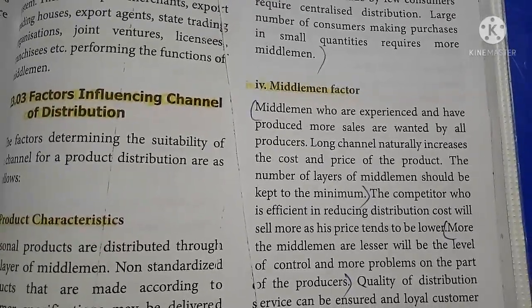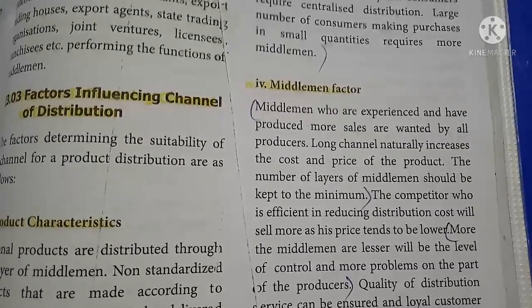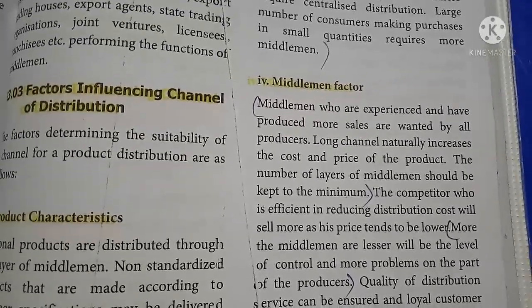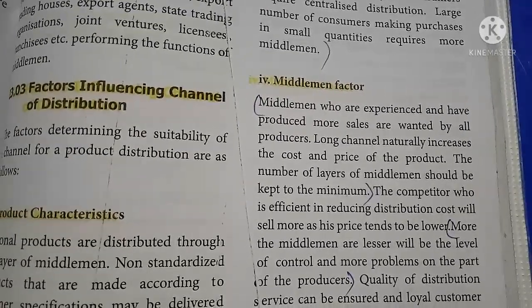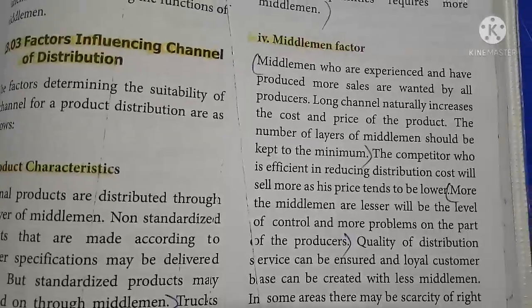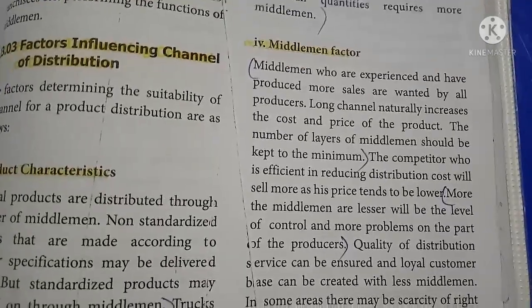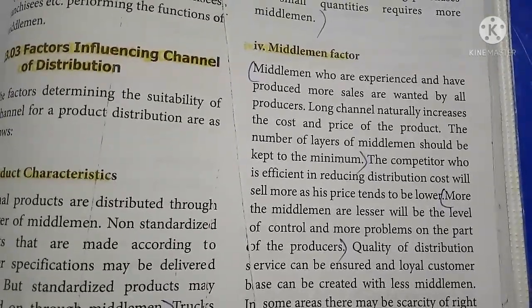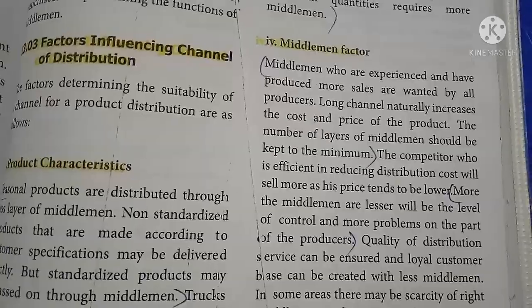A long channel naturally increases the cost and price of the product, so the number of layers of middlemen should be kept to a minimum. The more middlemen there are, the lower the level of control and the more problems on the part of the producers.